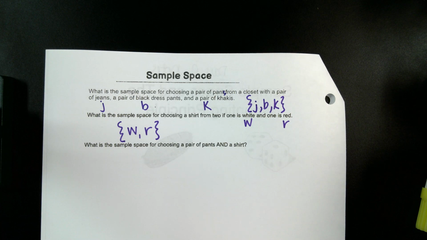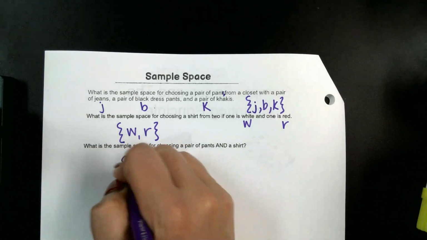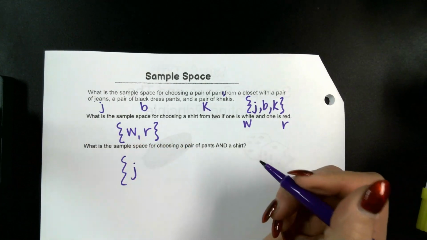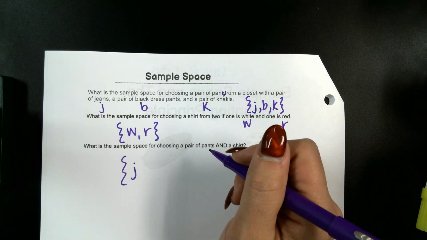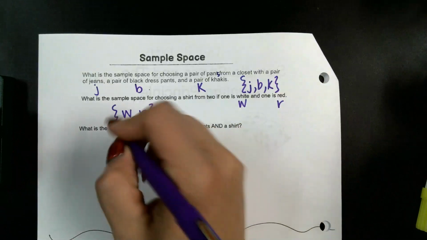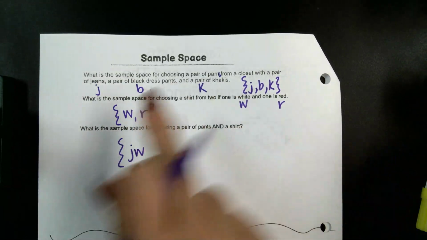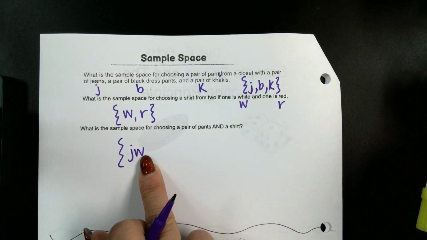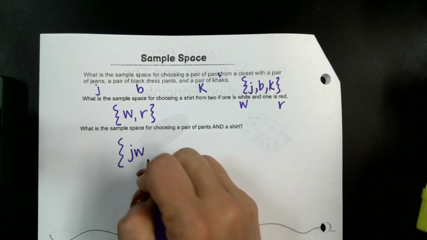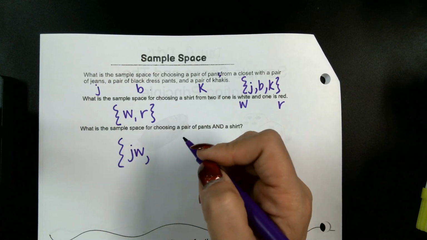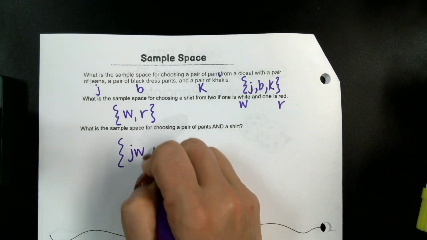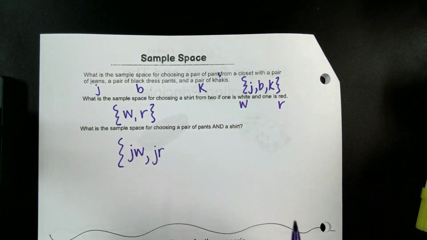It's fine. Okay, now here's the sample space for choosing a pair of pants and a shirt. Let's say we reach in and grab jeans. What shirt could pair up with the jeans? A white shirt, right? So we could do jeans with a white shirt, so JW. And then somebody else said red, right? So we could do jeans with a red shirt.